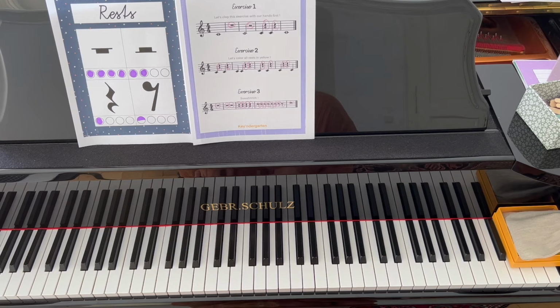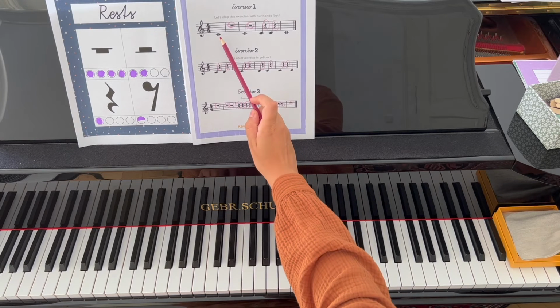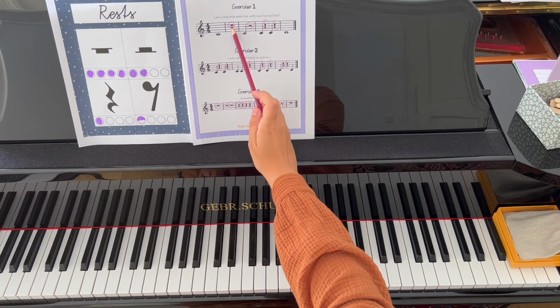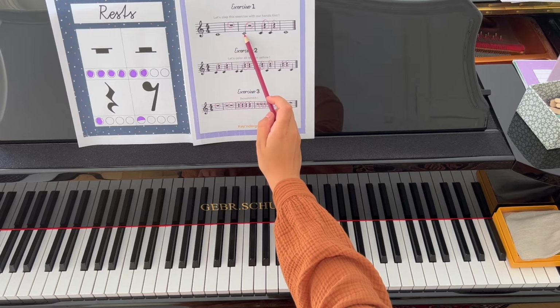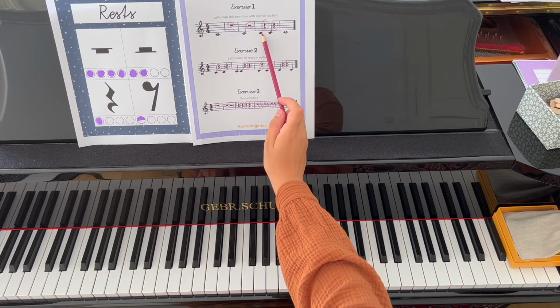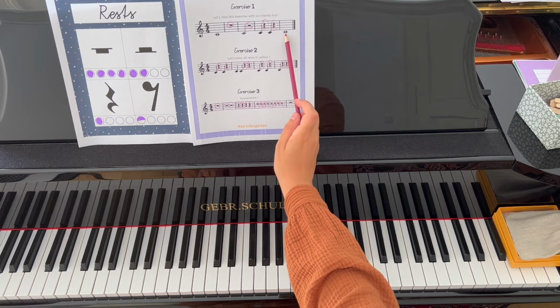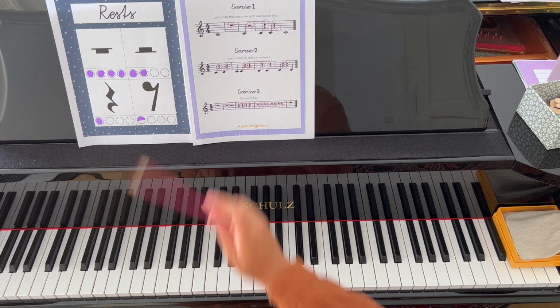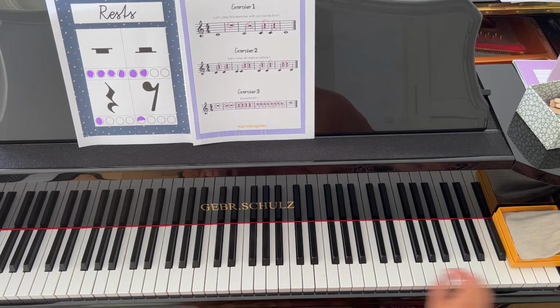That was the first exercise. So the way we would count this, if we counted the rhythm correctly, this would be 1, 2, 3, 4. I'll repeat this first exercise one more time.